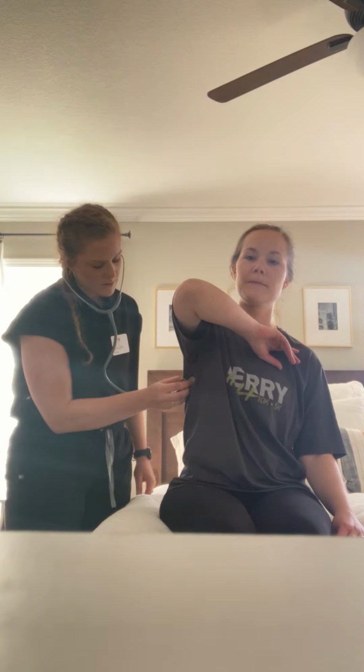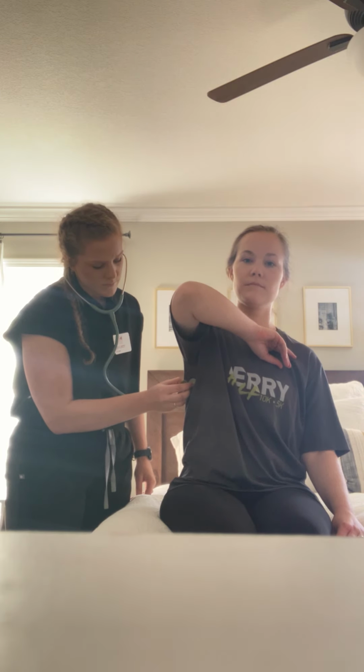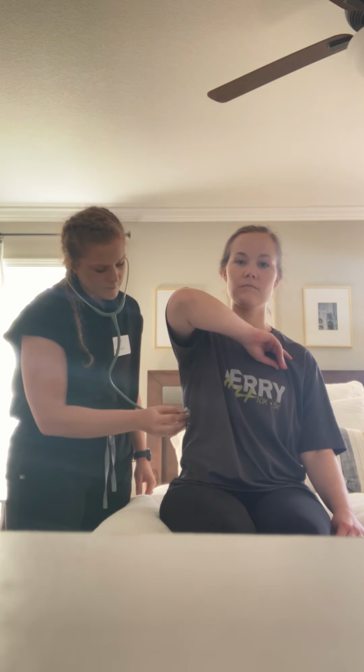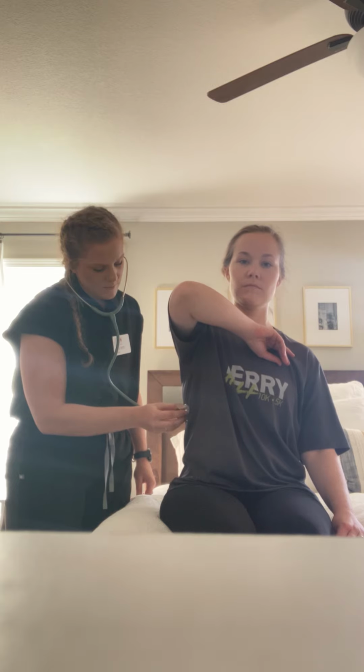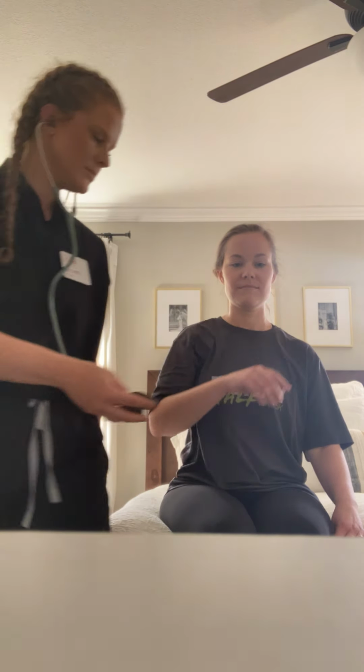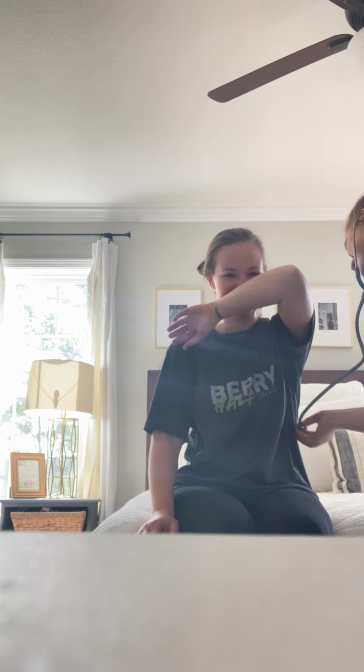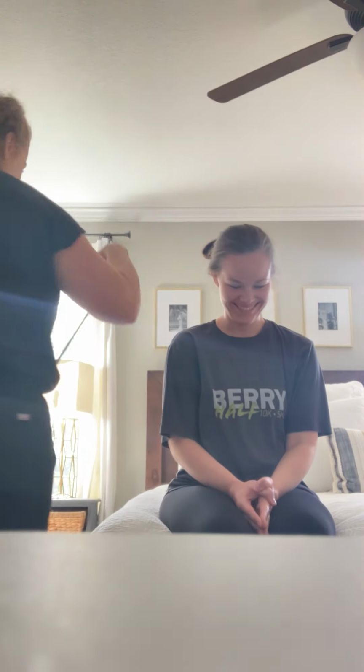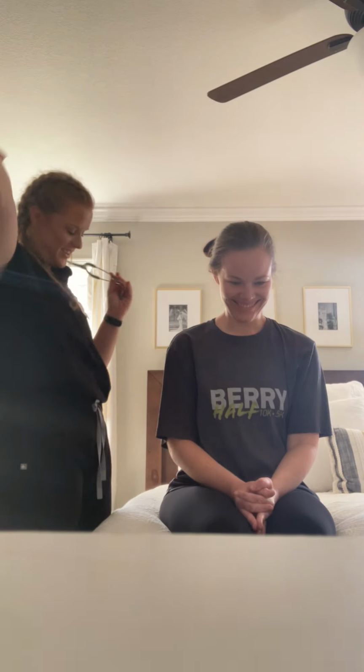And we also want to listen laterally. Okay, we have auscultated the lungs.